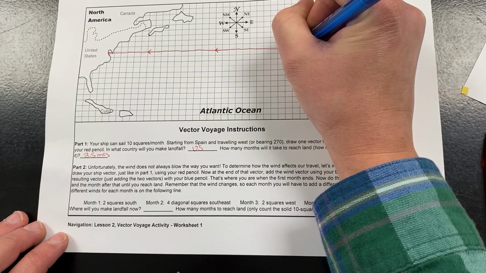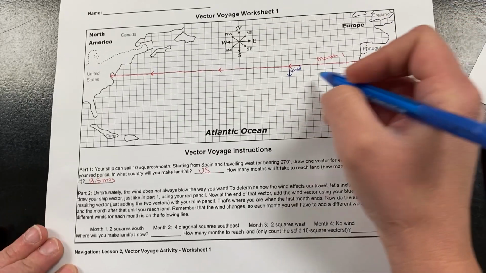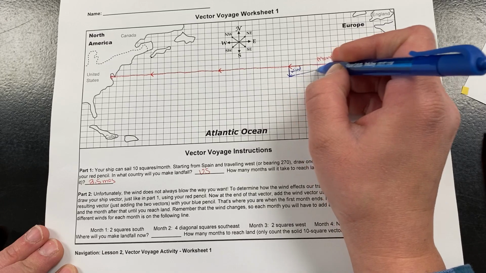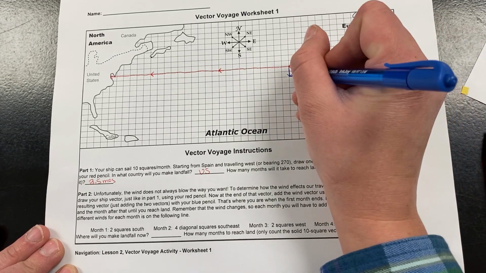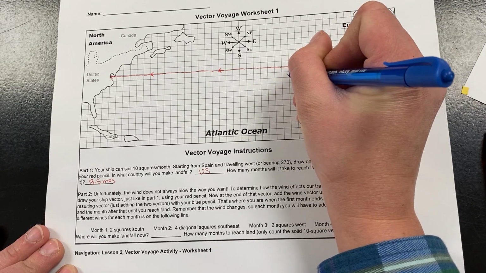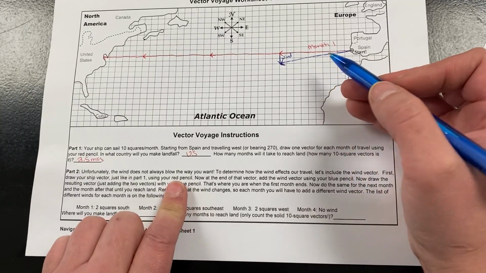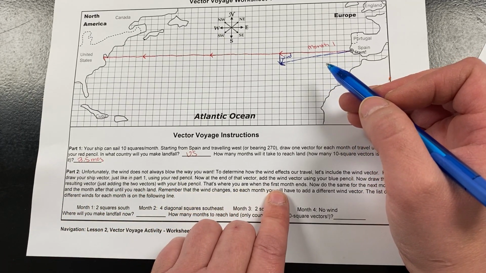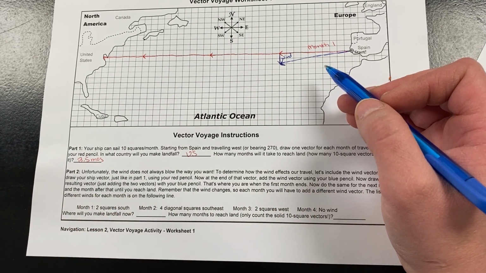So month 1, 2 squares south. This is our wind vector, and our resultant vector is going from the start to where we ended up. So this is our resultant vector for month 1. That's where you are when the first month ends. Now do the same for the next month and the month after that until you reach land.